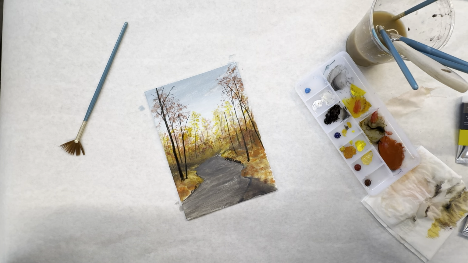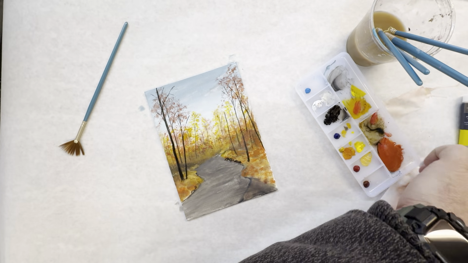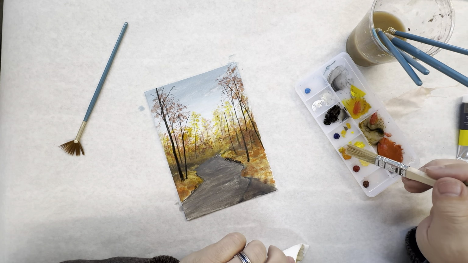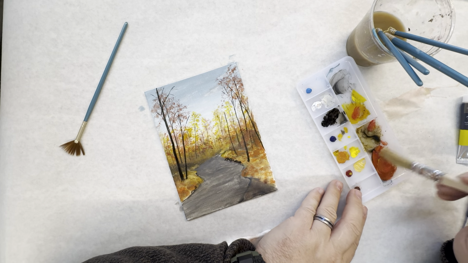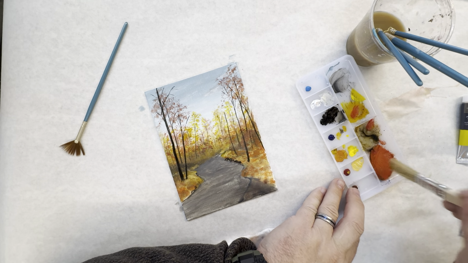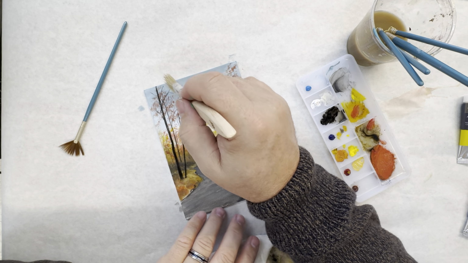Okay. All right. So let's add some leaves. Get my chip brush again. I'm going to dry it off. Get some yellow ochre, some crimson. And let's go to town here.